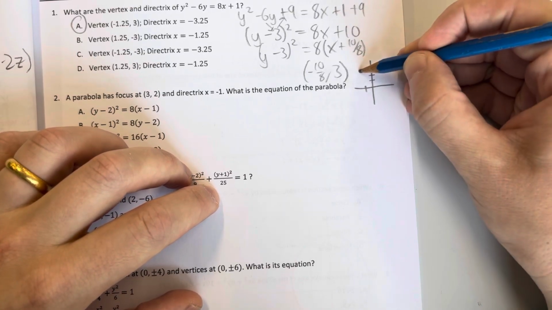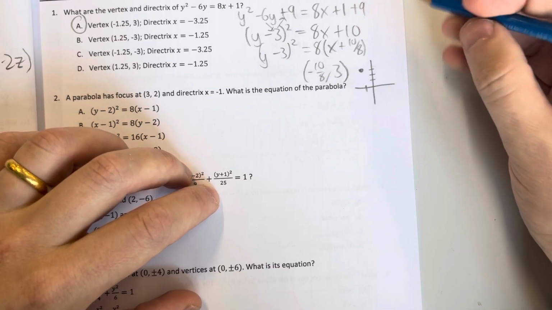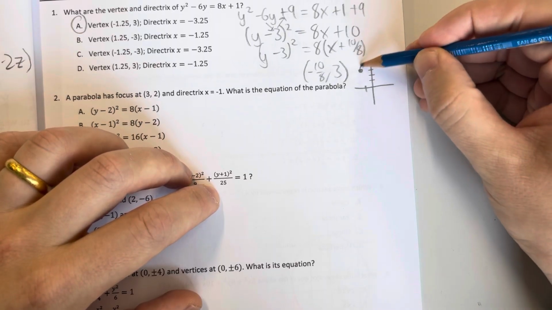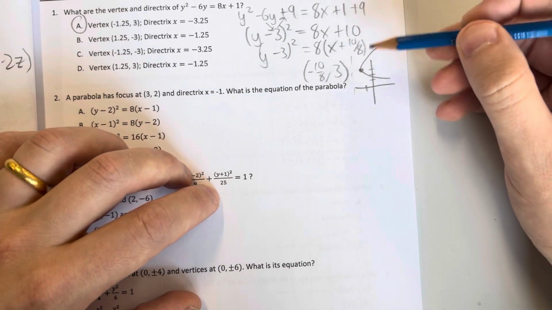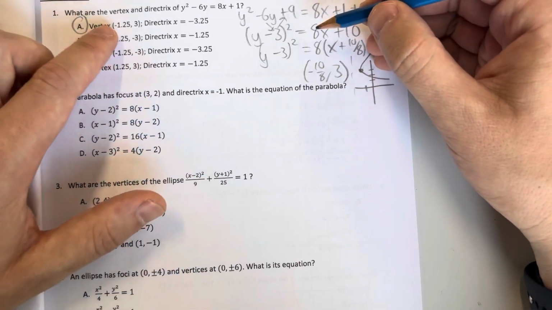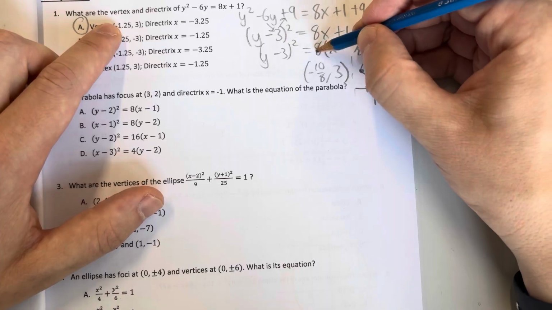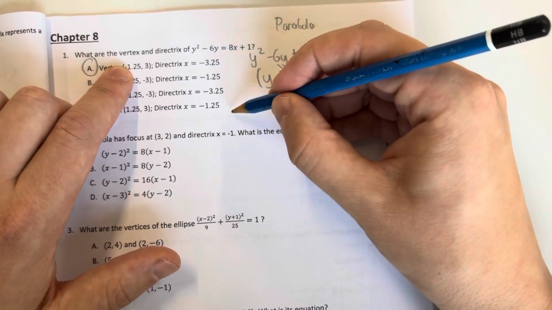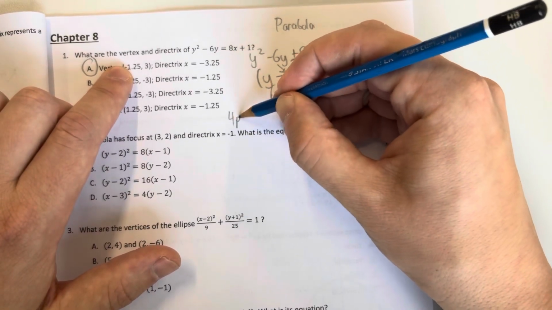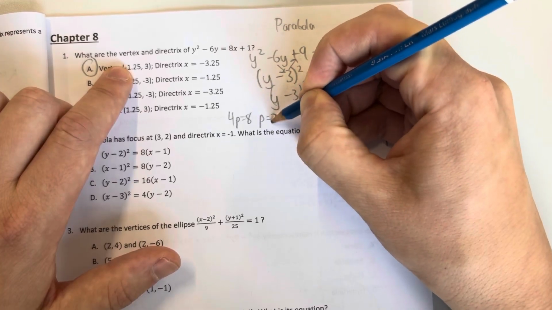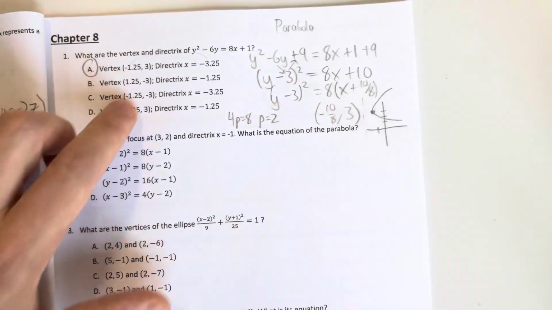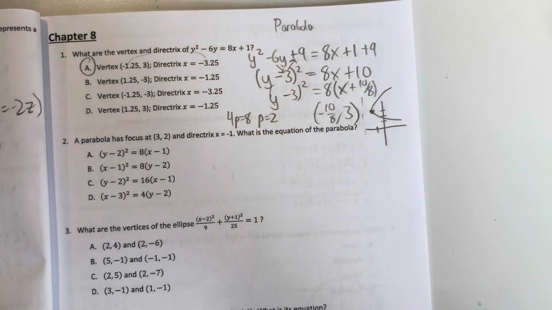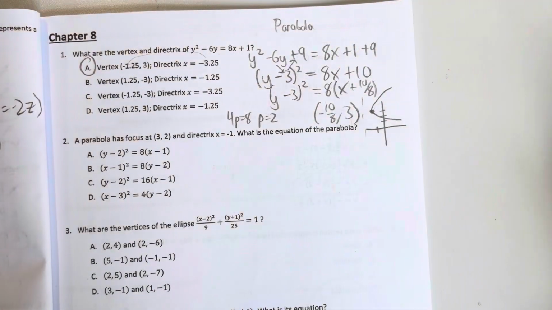There's that vertex approximately. And then we've got it opening to the right. So the directrix should be over here. And since the number in front is 8, 4p equals 8, p equals 2. So yes, the directrix should be 2 to the left of that. Okay.